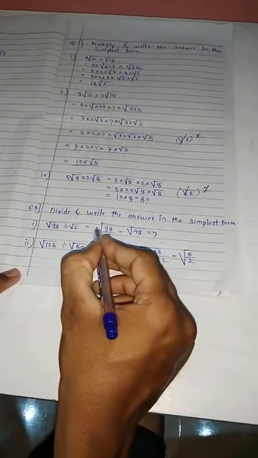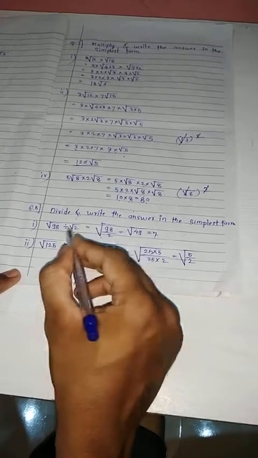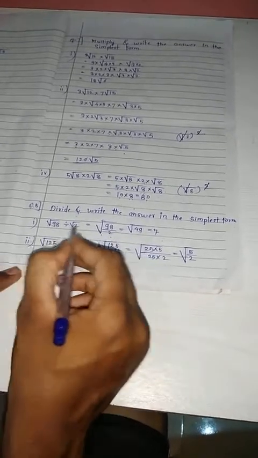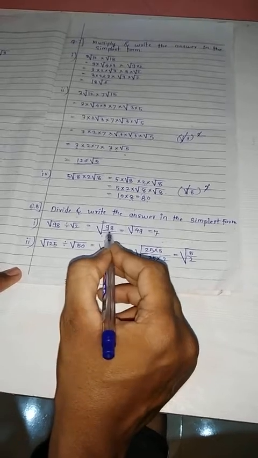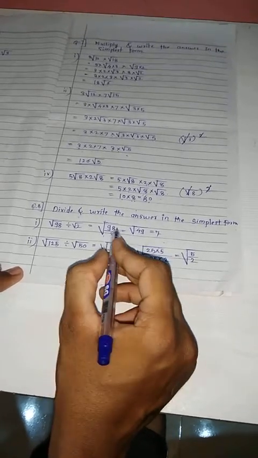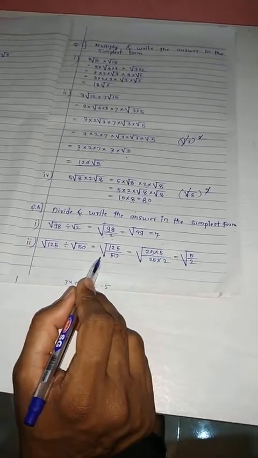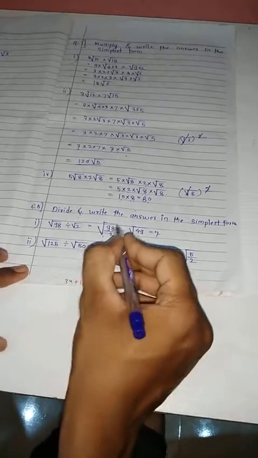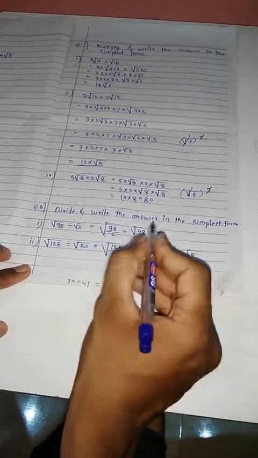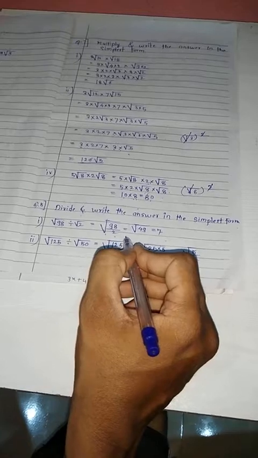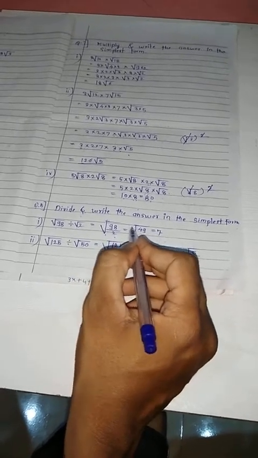Both are in the square root. So we have to write down in the square root 98 divided by 2. Okay, both are divided. Okay, so 98 divided by 2. So we have to just do the simplest. So convert means we have to do the division of those numbers. So 2 49s are 98.